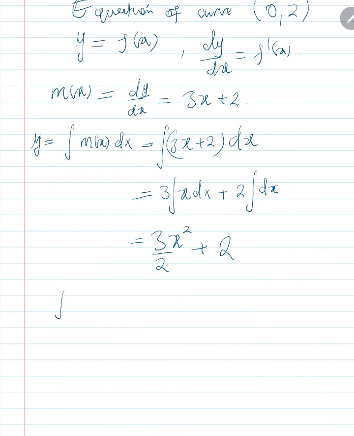The integral of 1 with respect to x is the same as the integral of x to the power 0, because any number to the power 0 is equal to 1. We increase the power by 1, so x to the power 0 plus 1, divided by 0 plus 1, which is just x. So the integral of 1 is just the variable in question, in this case x. Then we add c, because this is an indefinite integral.